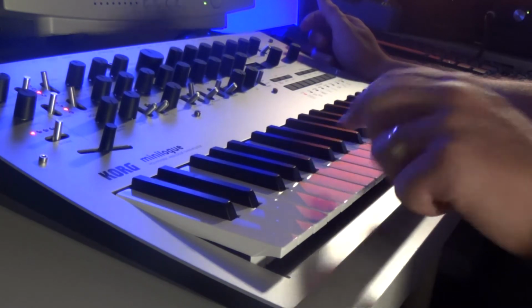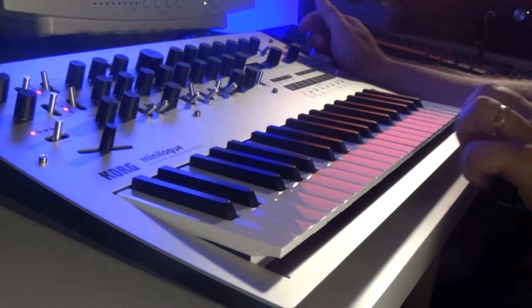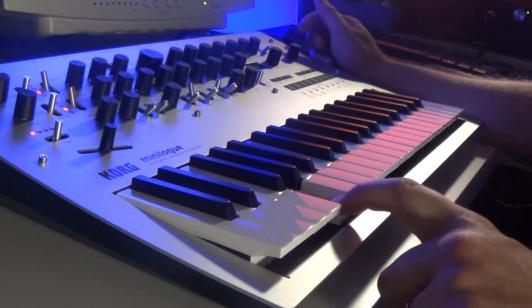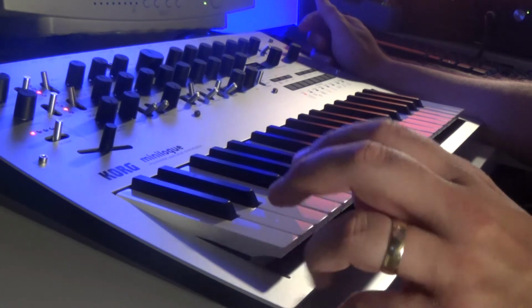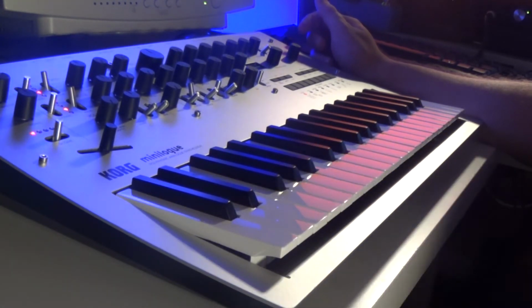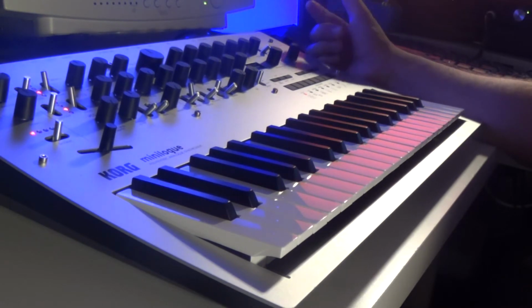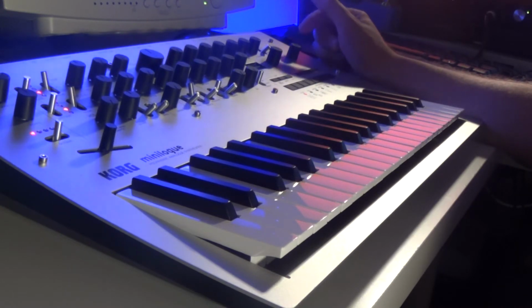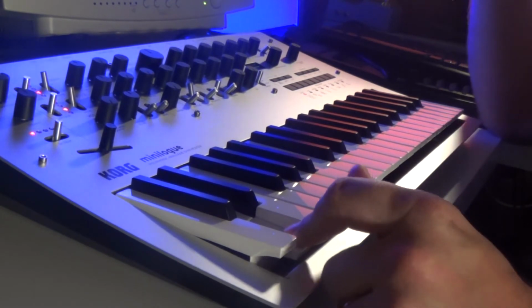And then with the key tracking on, we've then got pitched toms, so let's see if that works. Okay, that doesn't sound too bad. So we create a tom drum there without using any oscillators. There is a preset for toms on the Minilogue, but it's not based around the filter, it actually uses the oscillators. Okay, that's not a bad tom, I'm quite pleased with that, to be honest.